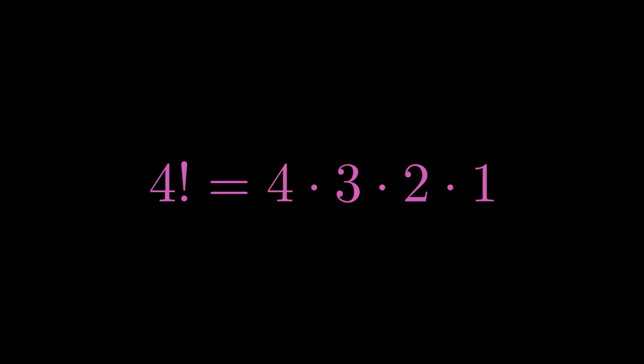0 factorial is equal to 1. How the heck does that make sense? Well, let me explain. Let's start with what a factorial is. 4 factorial is equal to 4 times 3 times 2 times 1. We can actually write this a lot shorter.